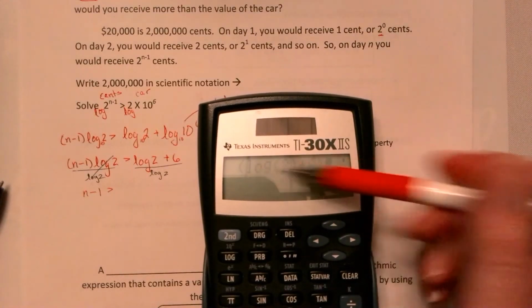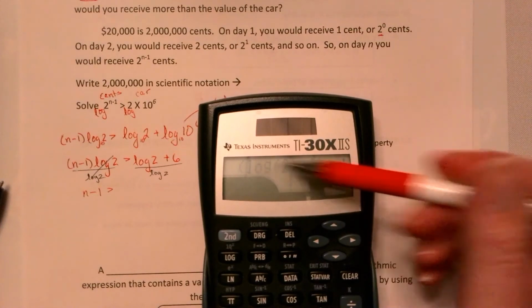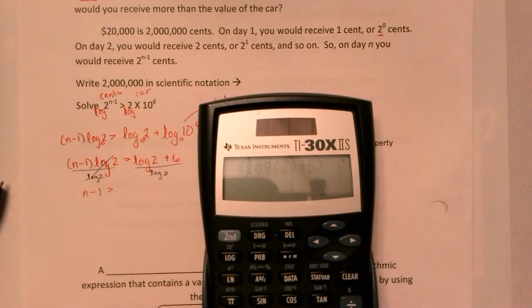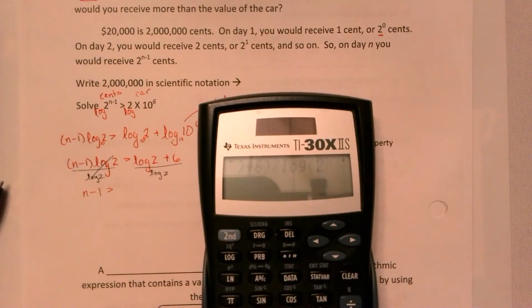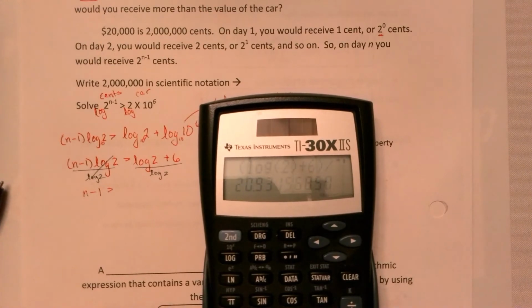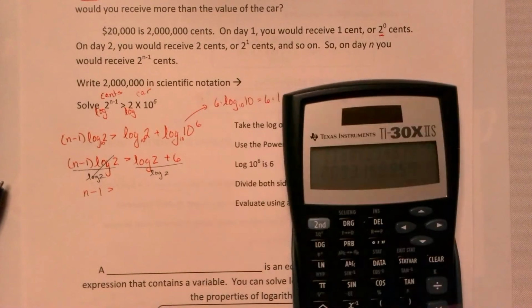So now I'm saying I have the numerator. So I have log 2 plus 6 all in my numerator, and then I'm dividing by a single thing of log 2, close parentheses, and I end up with this number of 20.93.